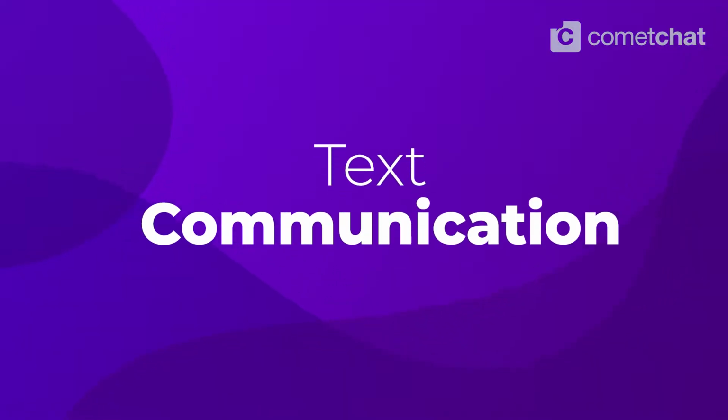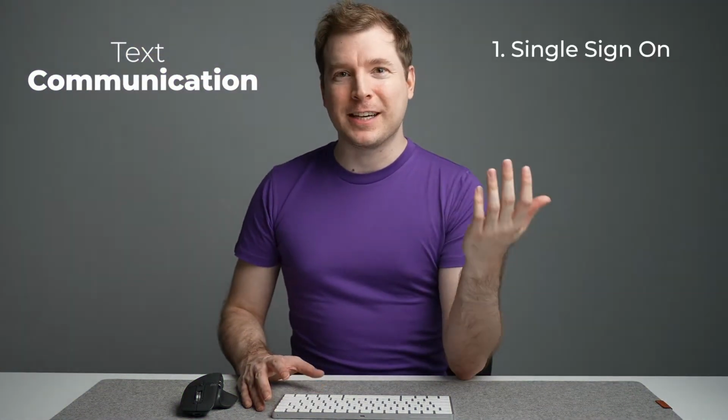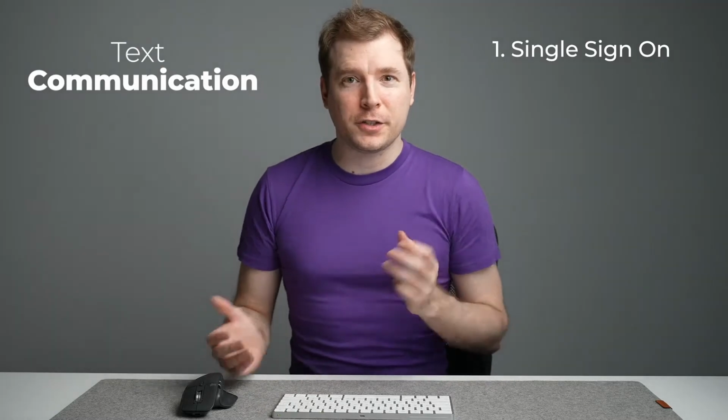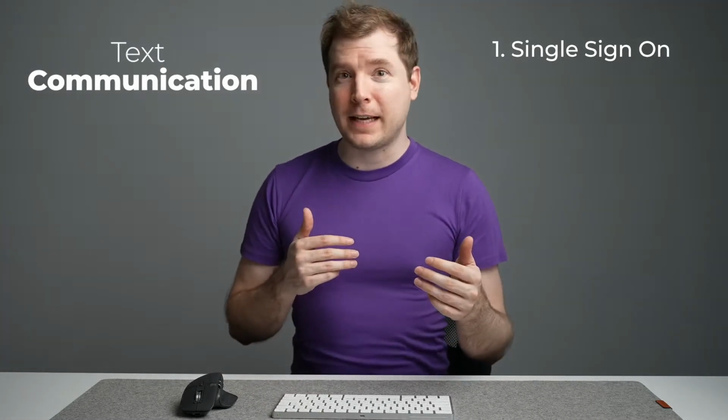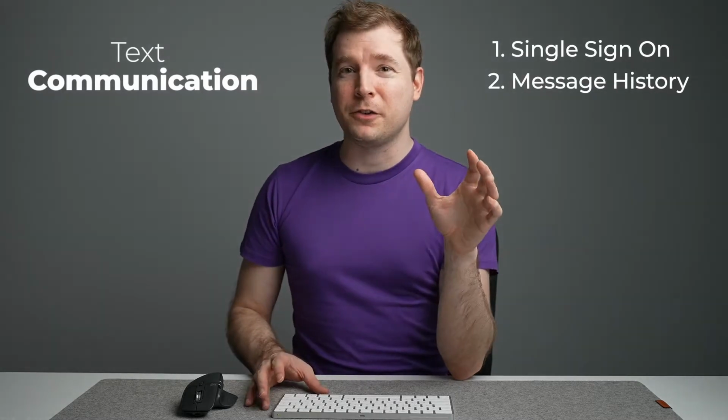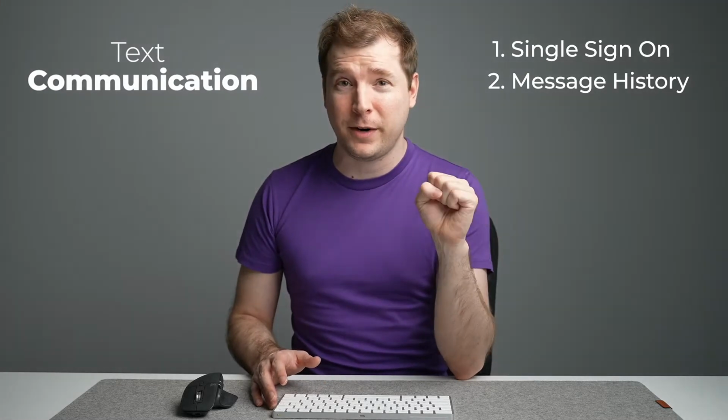Text communication comes with a number of features ready to go, such as being able to do single sign-on, so that your authentication of your users just happens magically behind the scenes. The second is things like, for example, message history, which is very useful if you want to make sure that, for example, your old historical data is just there, ready to use.